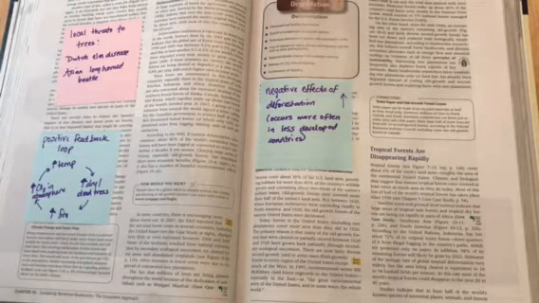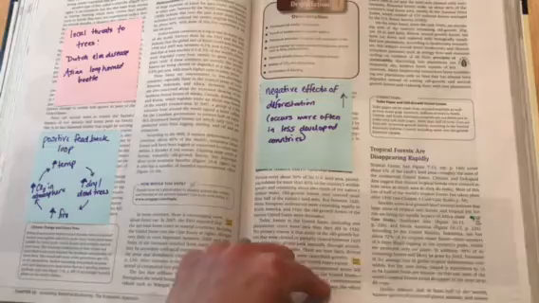Deforestation, major threat to forests around the world. On page 225, they have some negative effects of deforestation. Deforestation does occur more often in less developed countries. That is important to keep in mind.